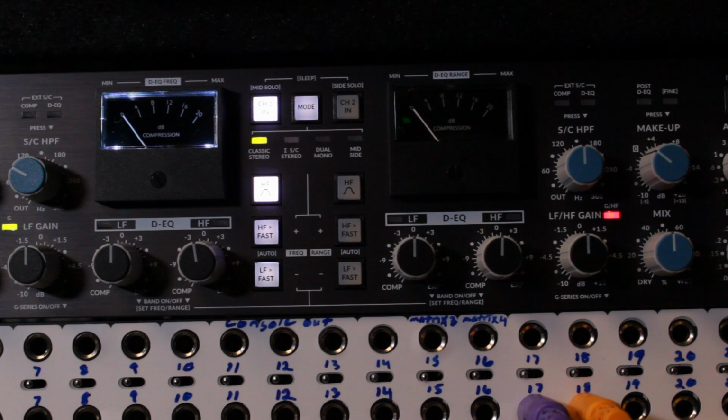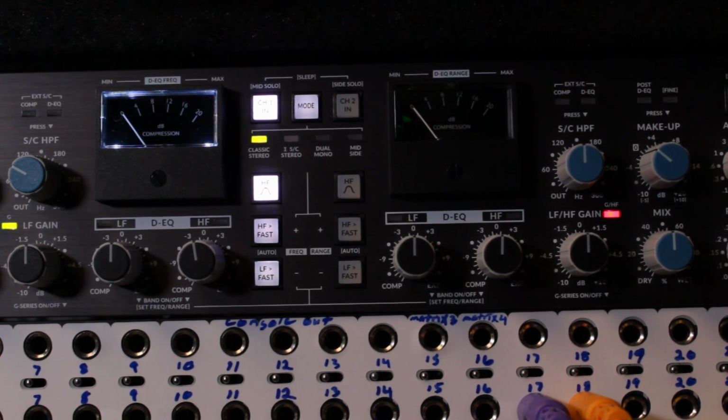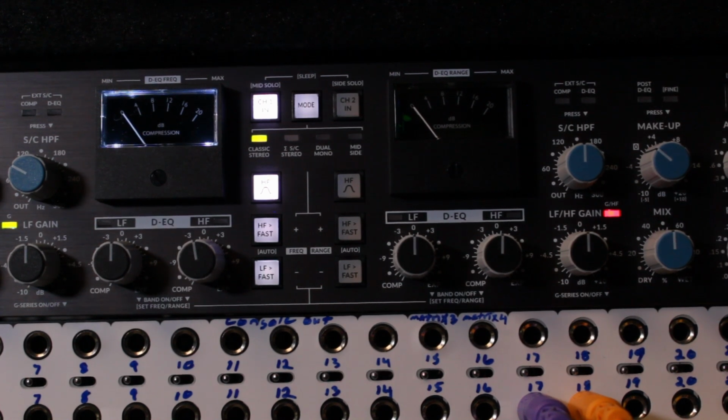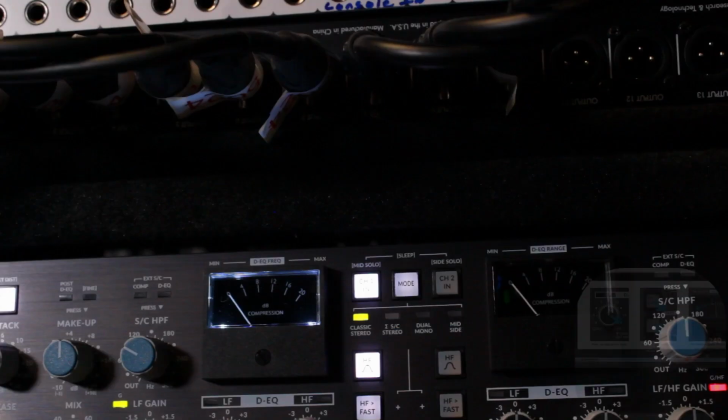So with the SSL Bus Plus, you get to set the dynamic EQ, but you also have to set the frequency range of the dynamic EQ, which you do in any plugin or anything of that nature. But this is a hardware unit, and so you have to tell this unit at which frequency you want the dynamic EQ to engage.